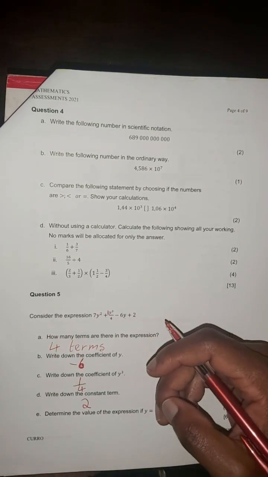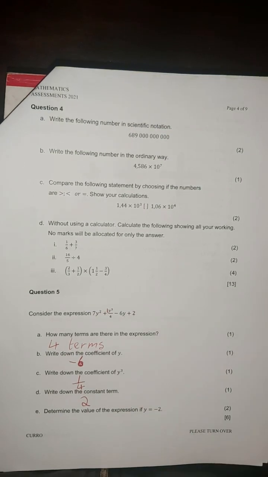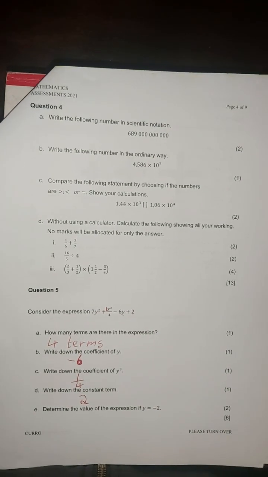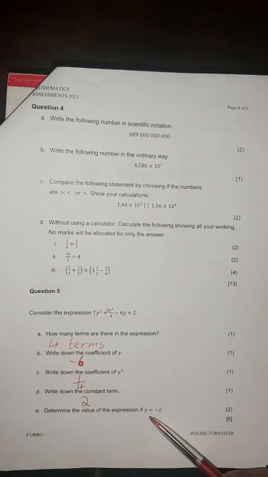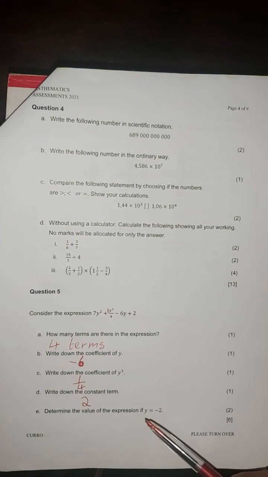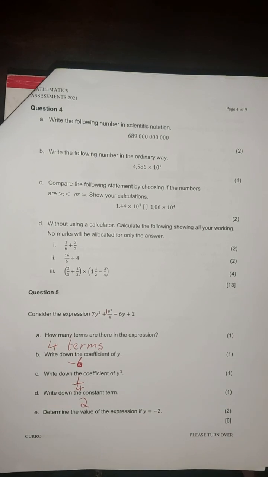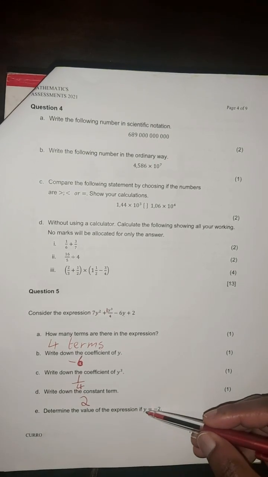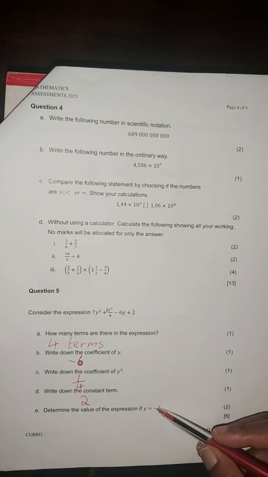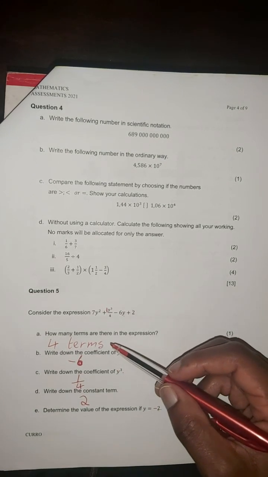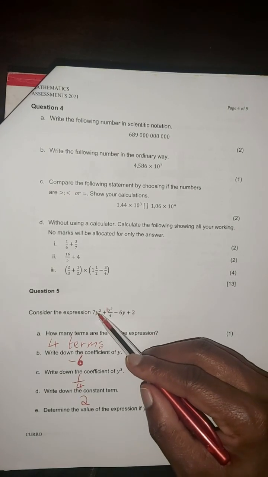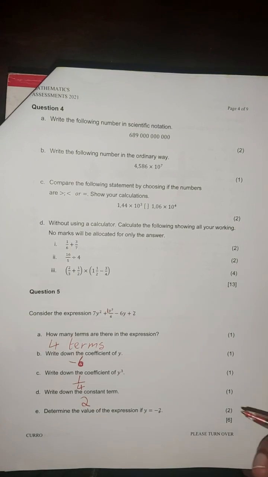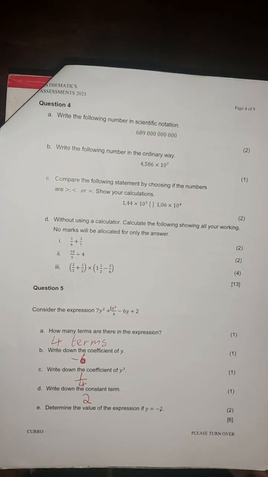Now we move on to E. E says, determine the value of the expression if y is equal to -2. Guys, if you are given that y is equal to a certain number, or whatever other variable, maybe x is equal to 1, that means where you see the alphabet y, you are going to put -2. You are basically substituting y with -2. So where I see y, I'm going to put -2. All right, so let's do that.